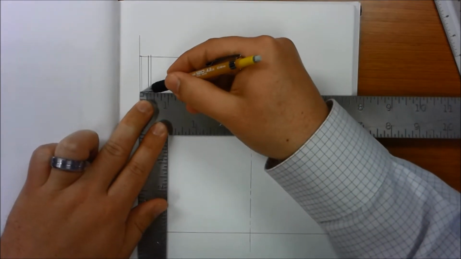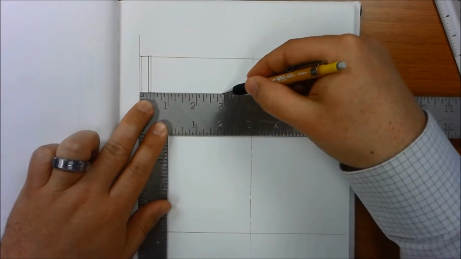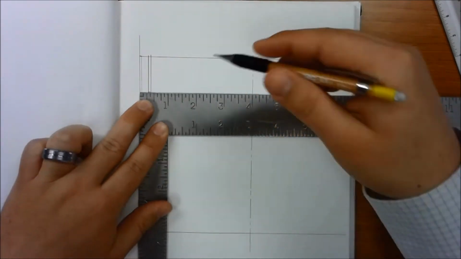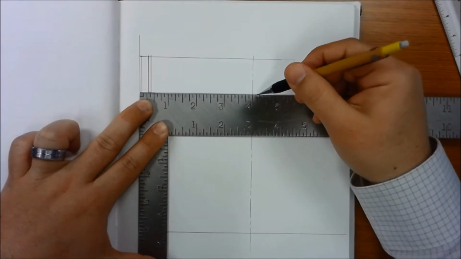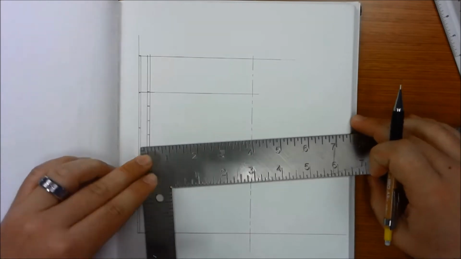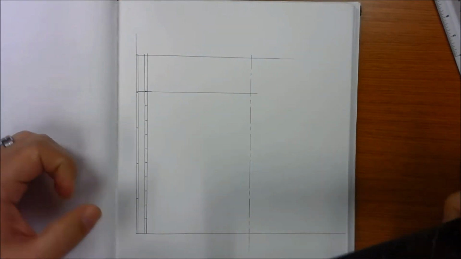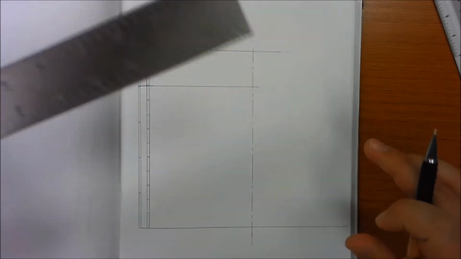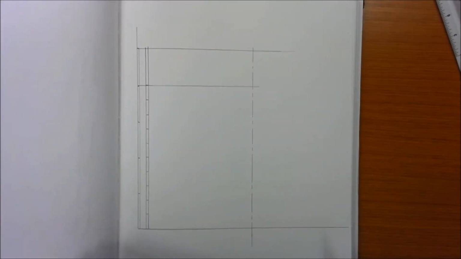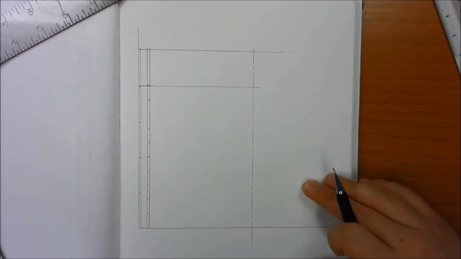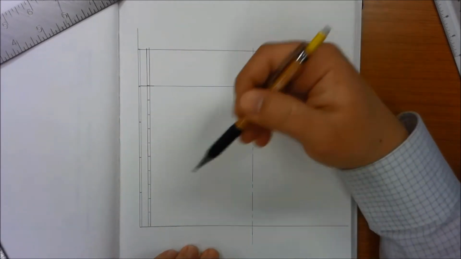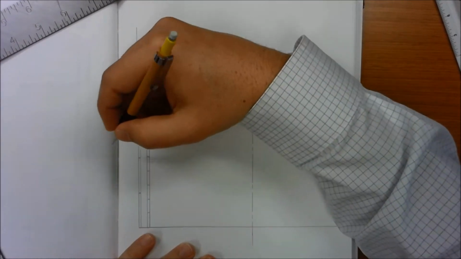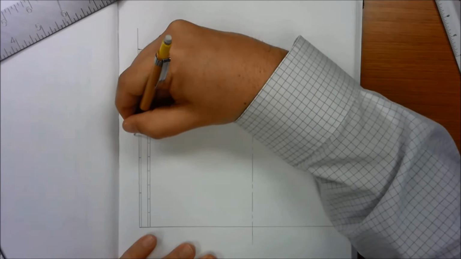across for my entablature. I'm going to take it just a little bit beyond that center line of the column. Okay, so now that I've got that, I'm going to go ahead and write my 5 parts here.